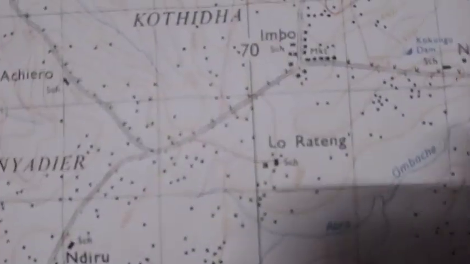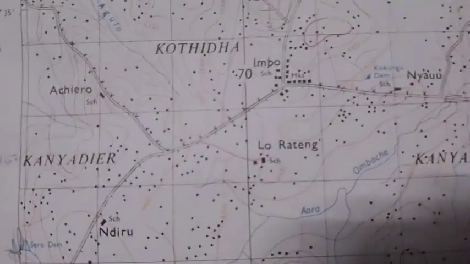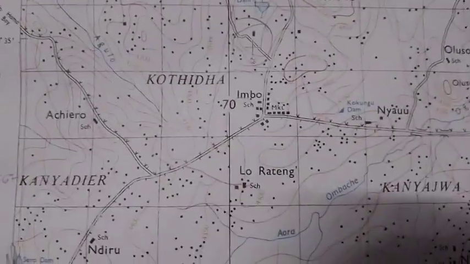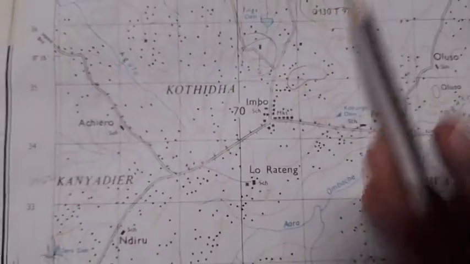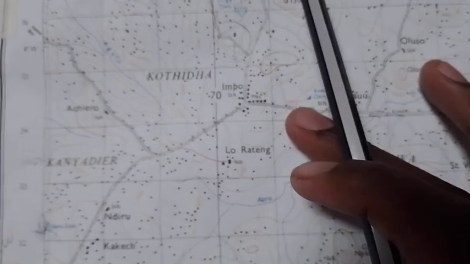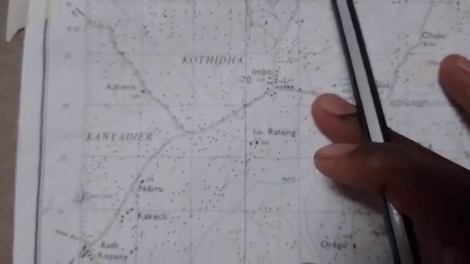You're seeing it is here, Kokungo Dam. So you are asked to find the 4-figure grid reference.